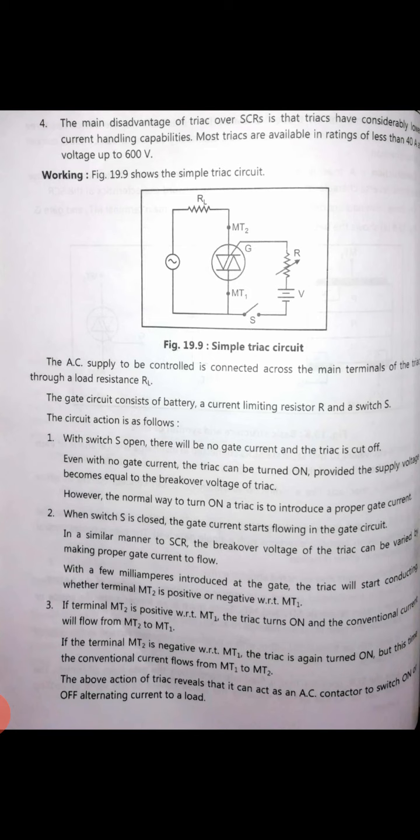The above action of the TRIAC reveals that it can act as an AC contactor to switch on or off alternating current to a load.